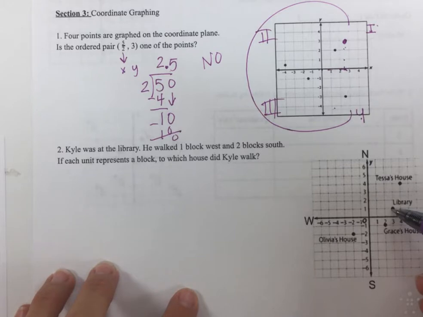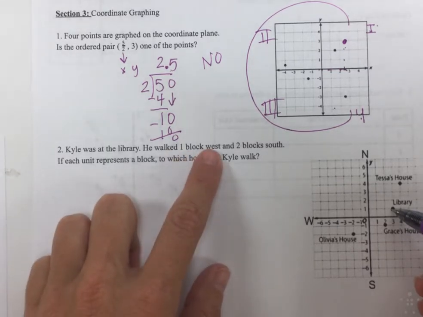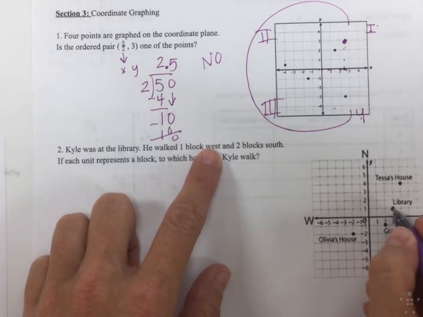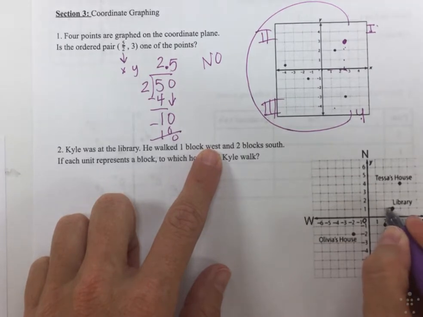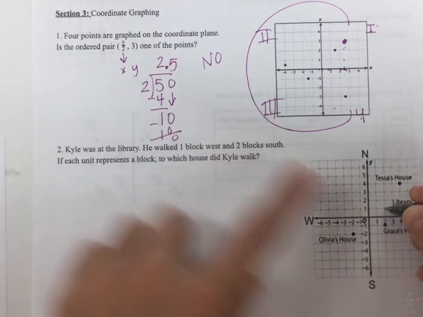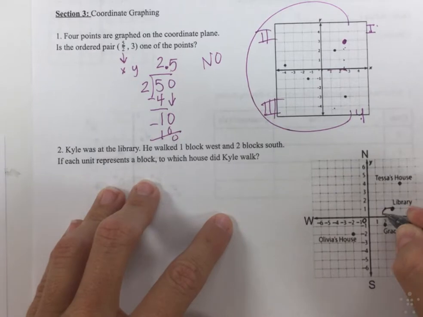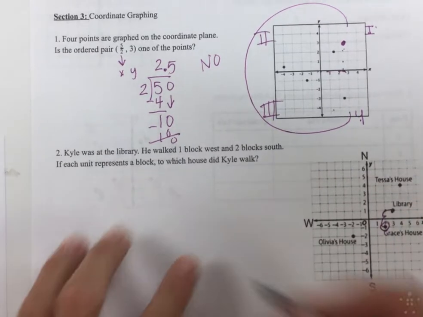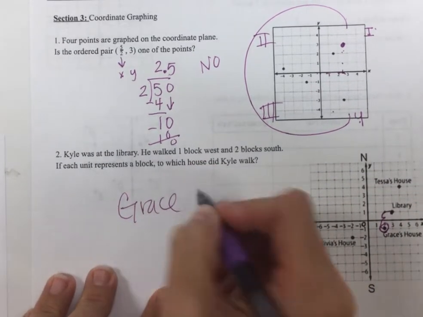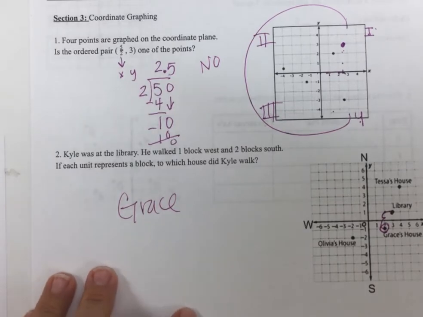All right, number 2 says Kyle was at the library, so he's right here. He walked 1 block west and 2 blocks south. If each unit represents a block, to which house did Kyle walk? So we're walking 1 block west. Here's west right here. So he's walking 1 block west and 2 blocks south. South is going down. 1, 2. He ended up at Grace's house.